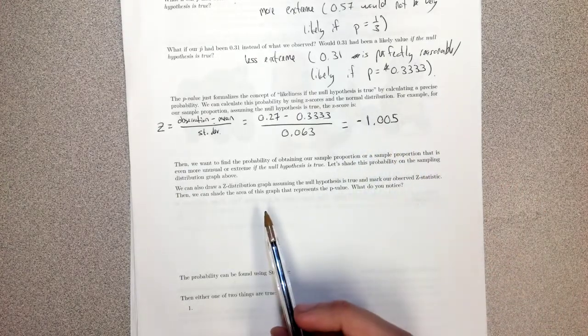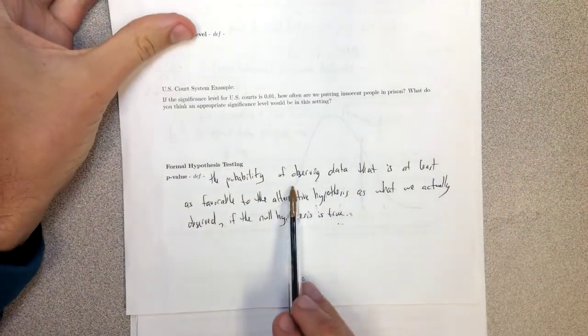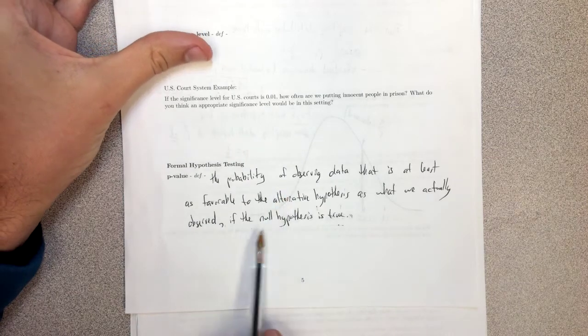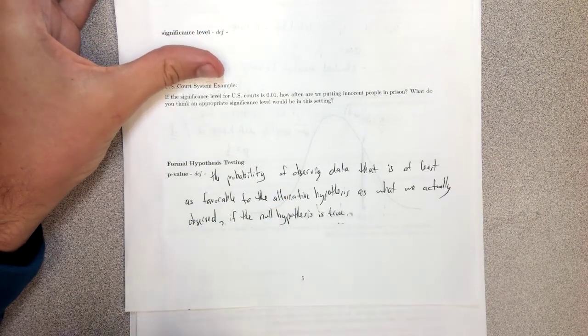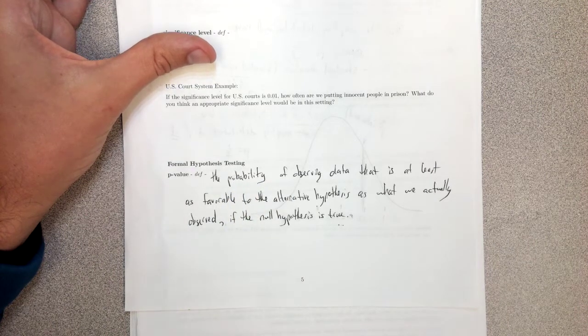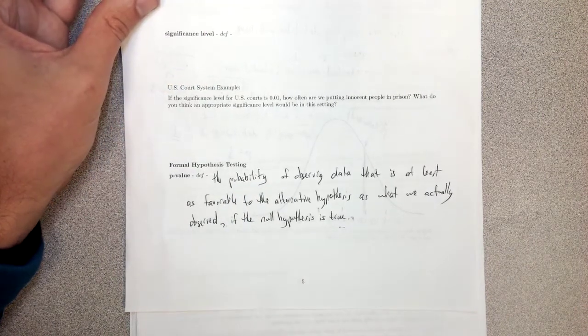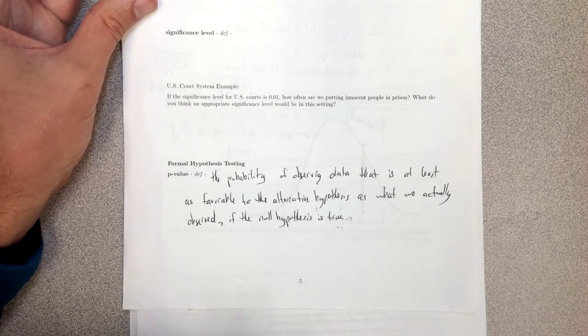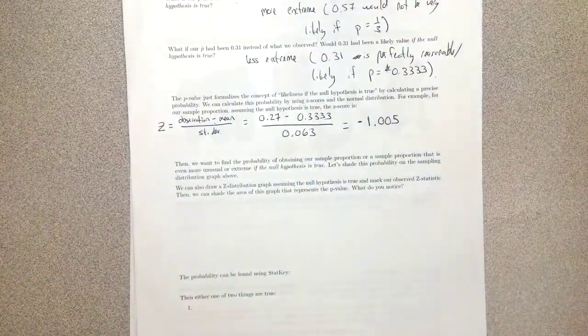And so finally, if you go way back to the definition of our p-value, if the null hypothesis is true, we've already taken care of that. Now we want to find the probability of getting data that is at least as favorable to our alternative hypothesis as what we actually saw.